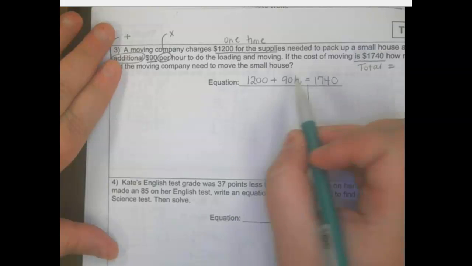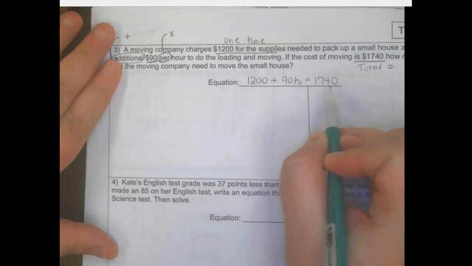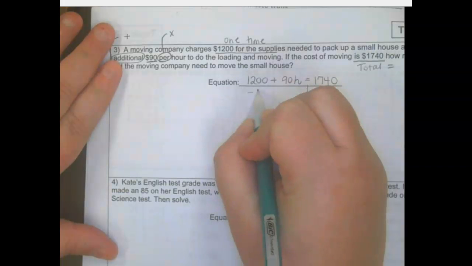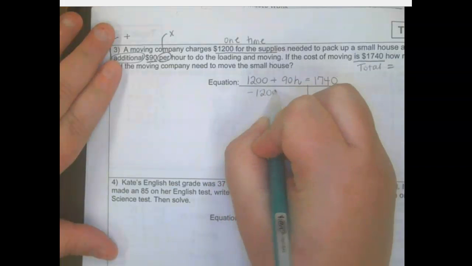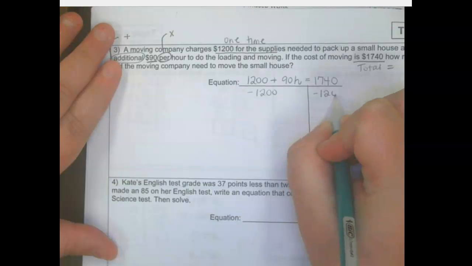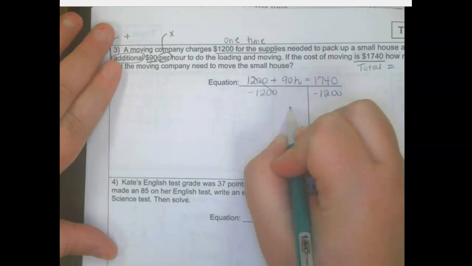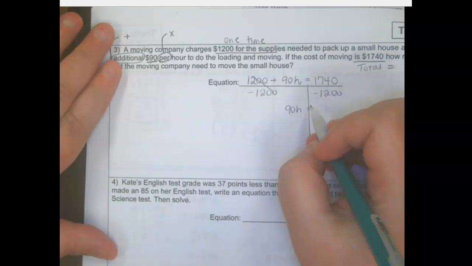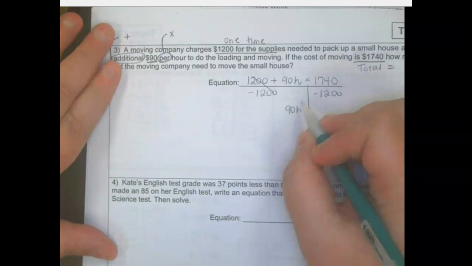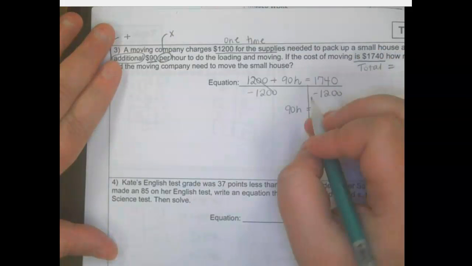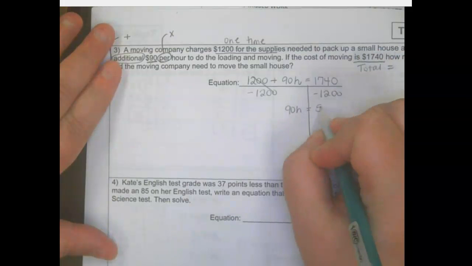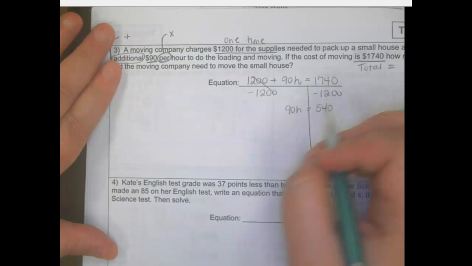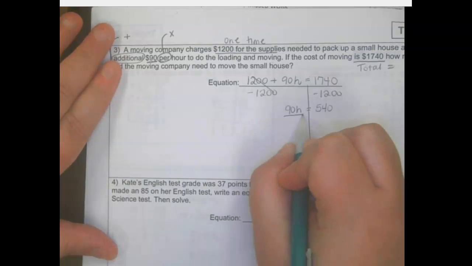All right, let's go ahead and look. So what are we going to start with in this problem? Subtracting 1,200 from both sides. That means that for the 90 hours of work, $90 per hour of work, I'm really only paying $540. The majority of that was for packing materials. Divide both sides by 90.